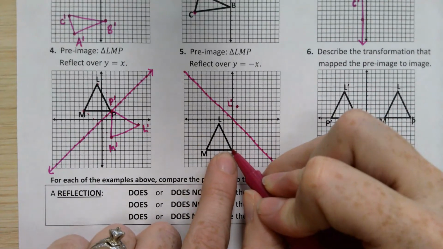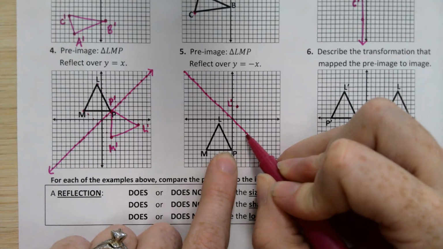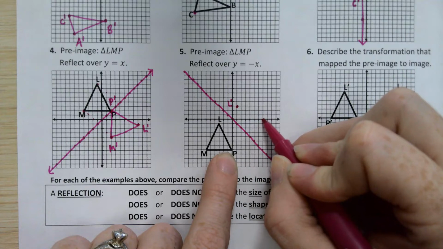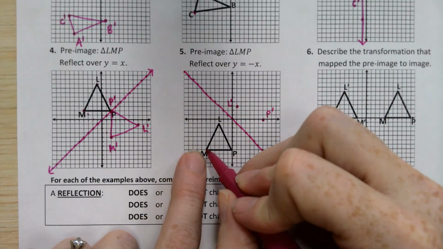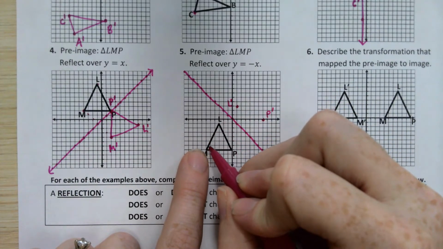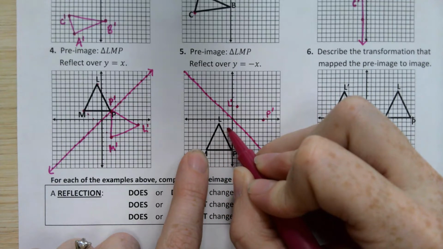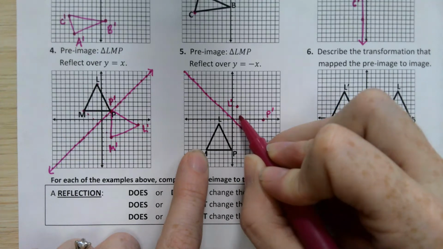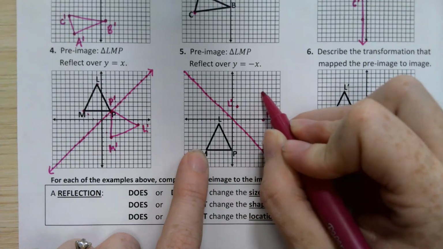For P, we're going to do the same thing. 1, 2, 3.5 diagonal boxes. So we take care of the half right away, and then 3 more full boxes for P prime. And then this one's going to be the farthest distance, and this side is going to try to distract you. So make sure you're counting 1 diagonal box at a time. 4, 5, 6.5. So there's the half, and I need to go 1, 2, 3, 4, 5, 6 more.